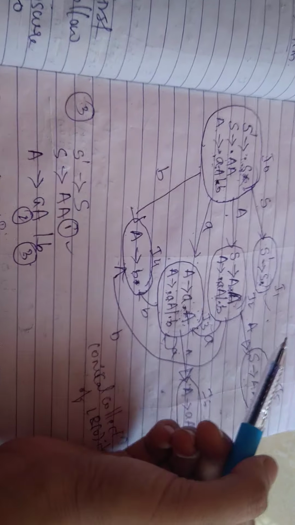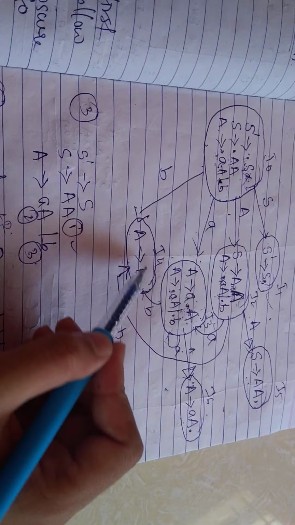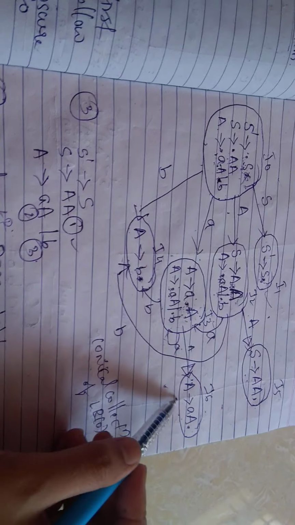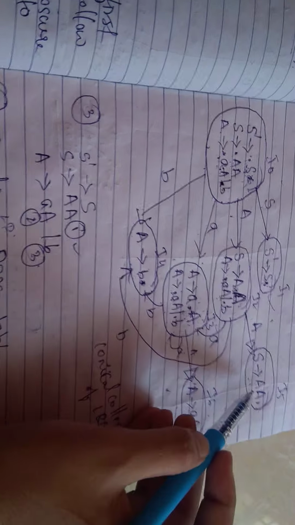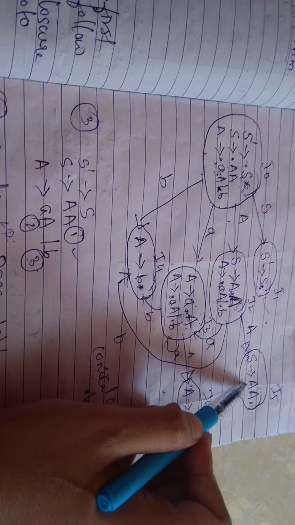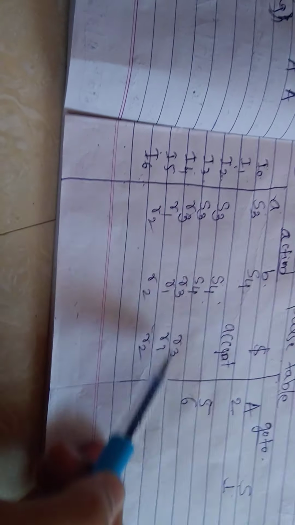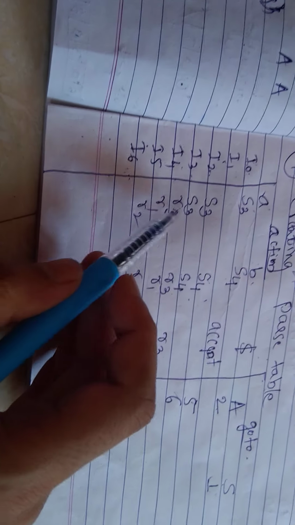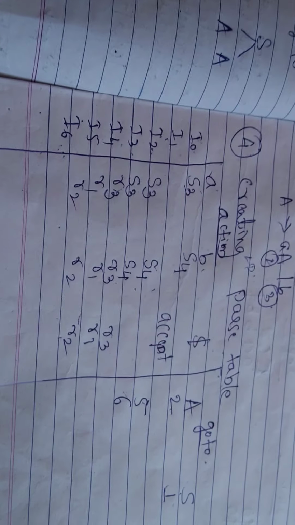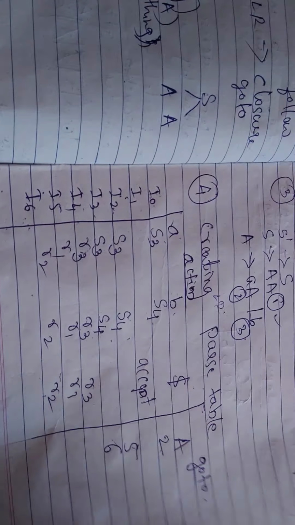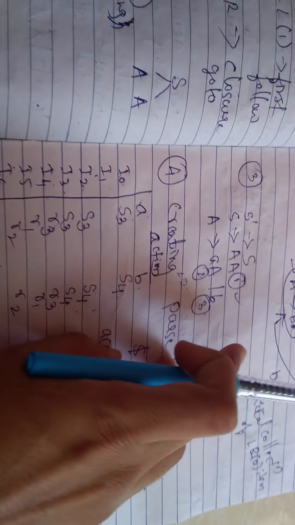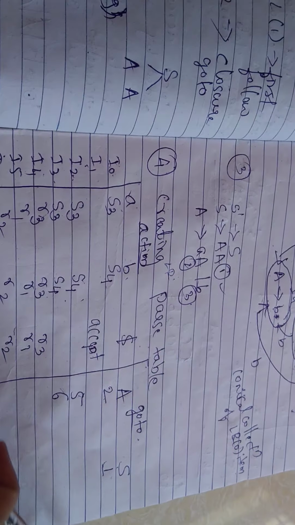But everything in B is read in which state? I4 state. Capital A is read in which state? I6 state. I5 state reads which symbol? Capital A. Because of that we used I4, I5 and I6 with R, and they are given with numbers: R3, R3, R3, R1, R1, R1, R2, R2, R2. So by considering this parse table and these numbers, we can create the stack implementation.